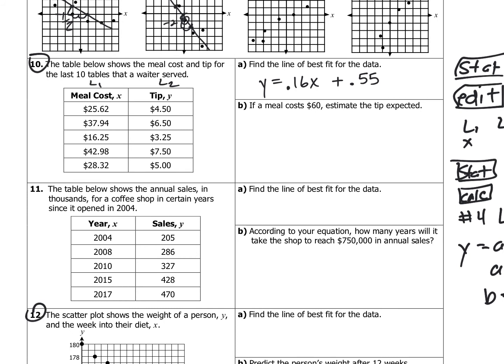All right, so y equals 0.16 times 60 plus 0.55. And I get $10.15. So $10.15 is the tip expected.